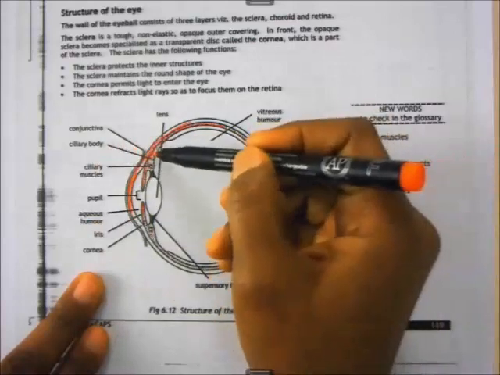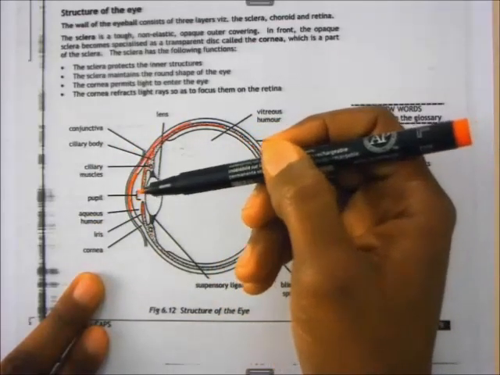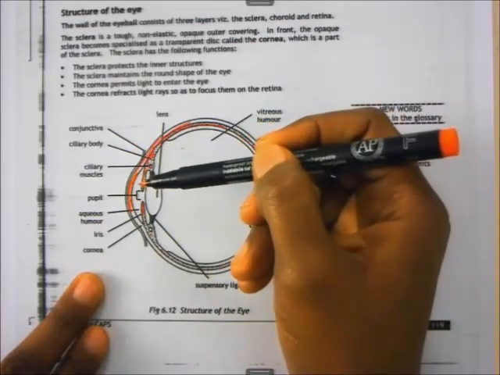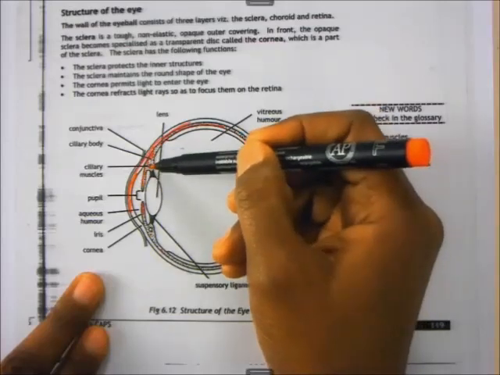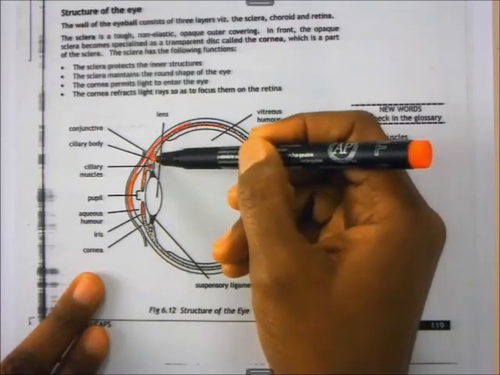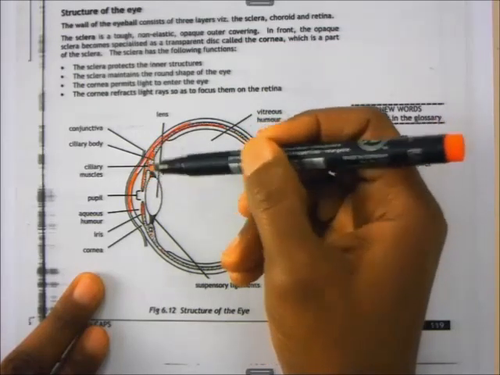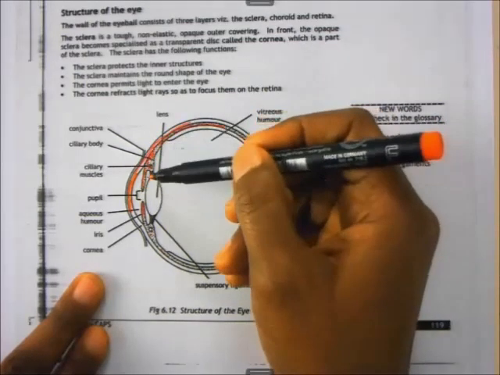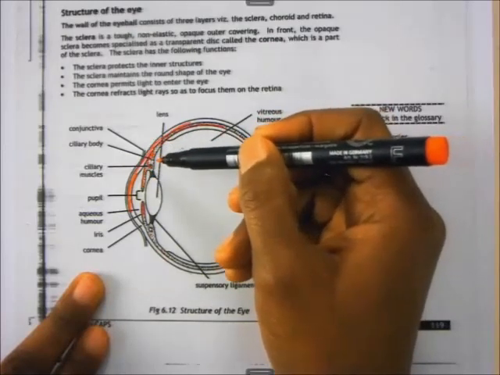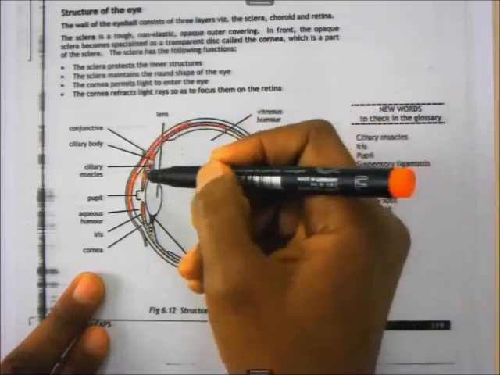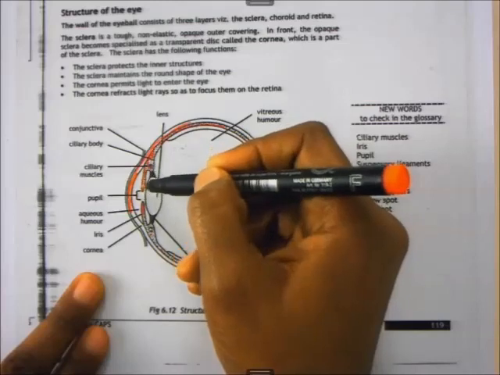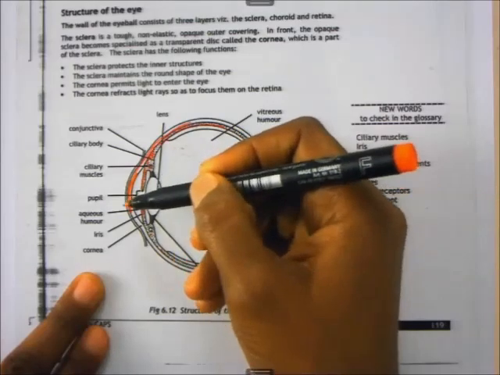Okay, I'll start first with the ciliary body. The ciliary body and the ciliary muscles, they play a very important role in what is called accommodation. So I'm going to talk about accommodation later on. And then here I said we do have the iris.